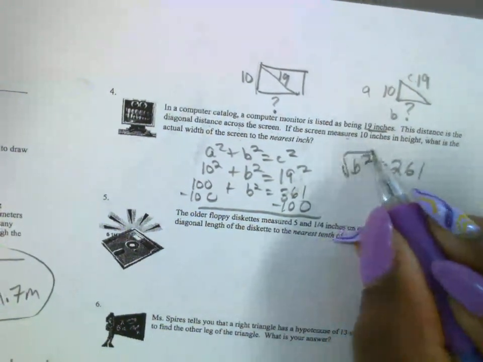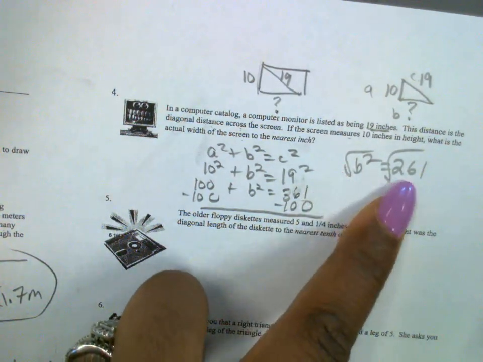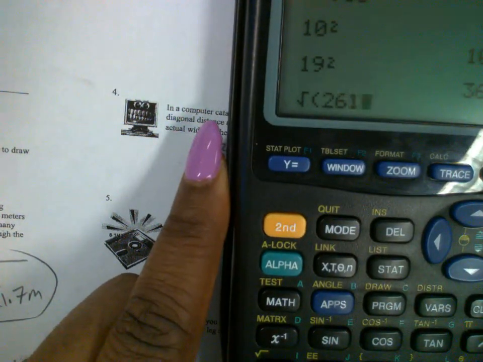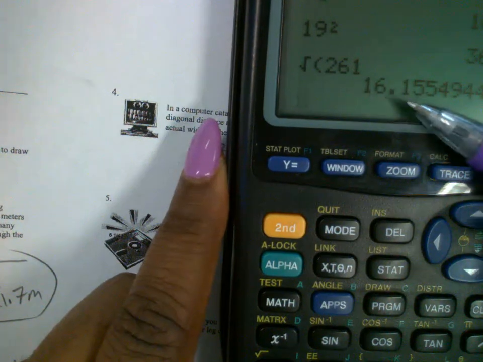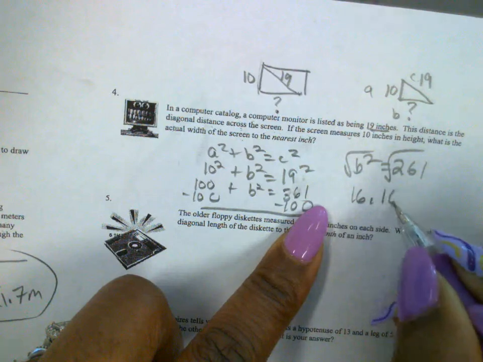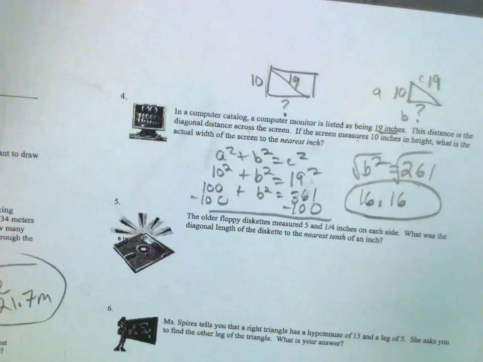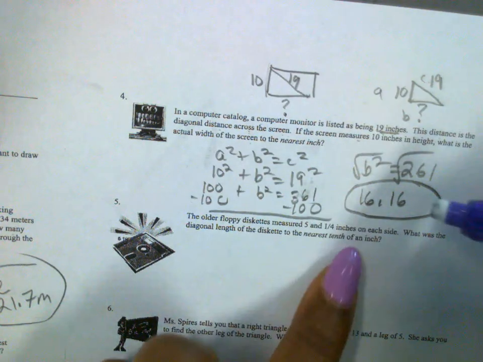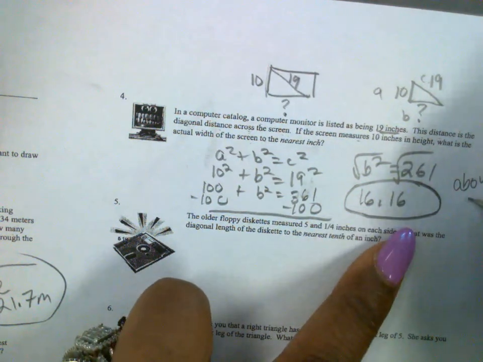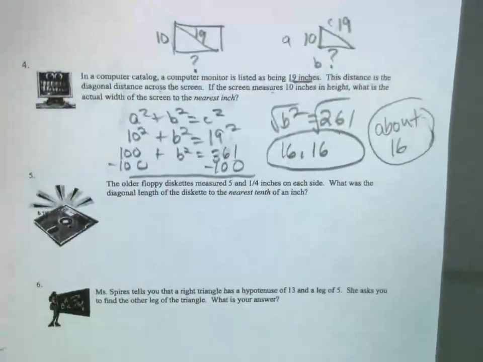You're going to find the square root on both sides. So let's type in the square root of 261. Second x squared 261. And that gives you about 16.15 or 16.16. And it says to the nearest inch. So that's about 16 then. Because they don't want any decimal spaces. So it's about 16.